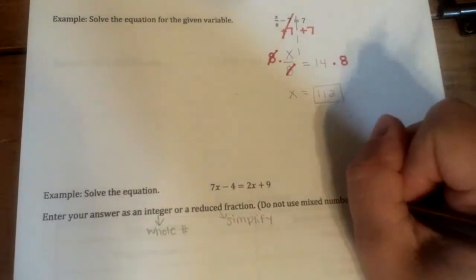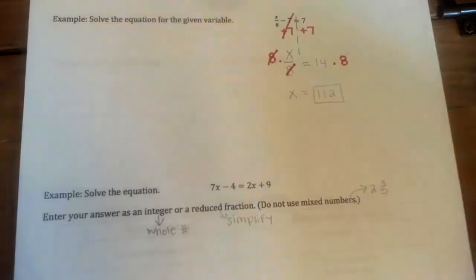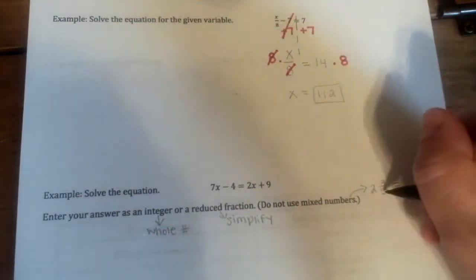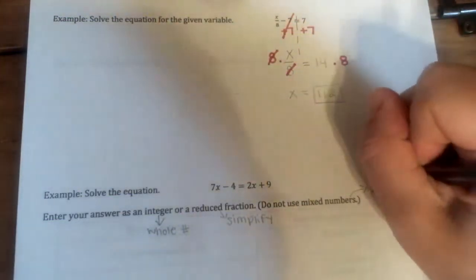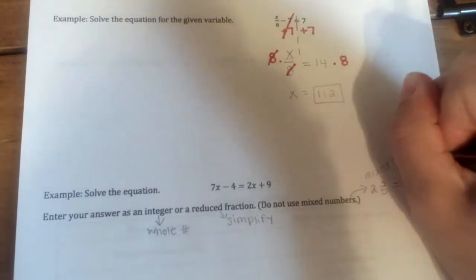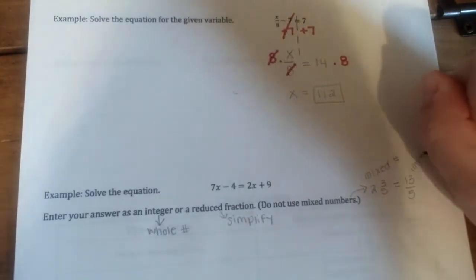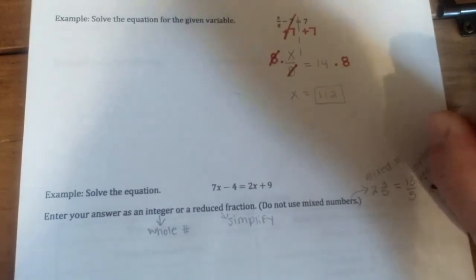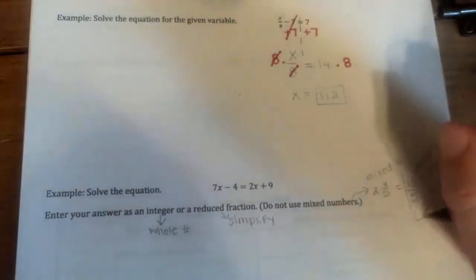So mixed numbers mean something like 2 3/5. So you don't want 2 3/5. You don't want the whole number and the fraction. You just want to leave it as a fraction. So for example, that would be 2 times 5 is 10 plus 3, so 13/5. So this is a mixed number. And this is an improper or a reduced fraction. So this is what we want.